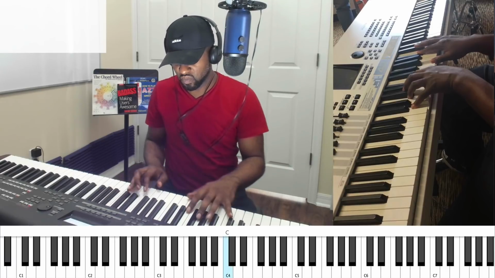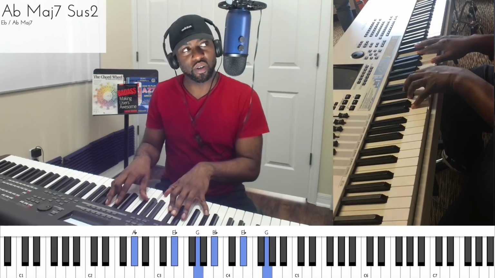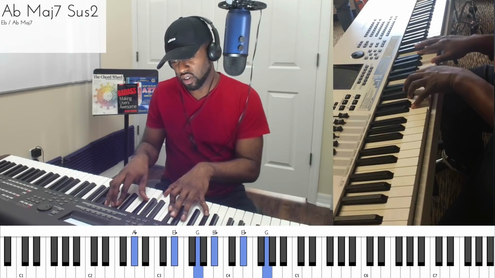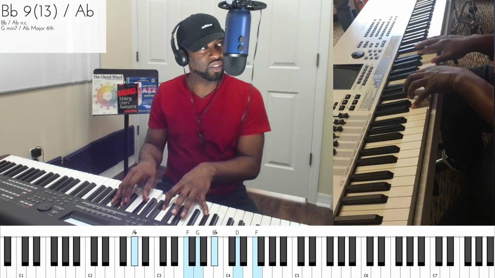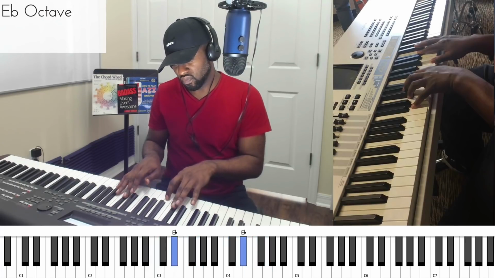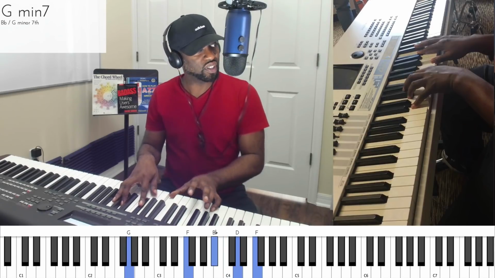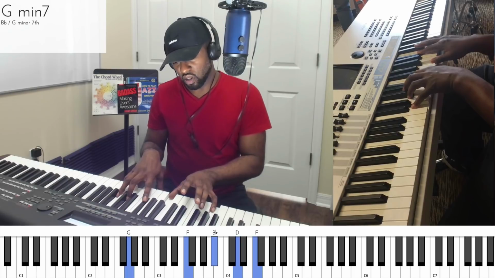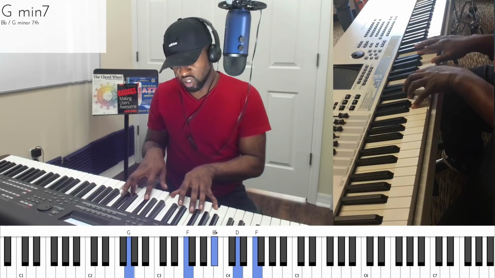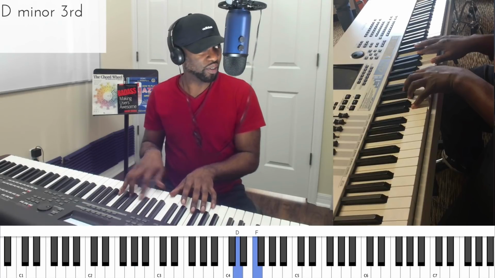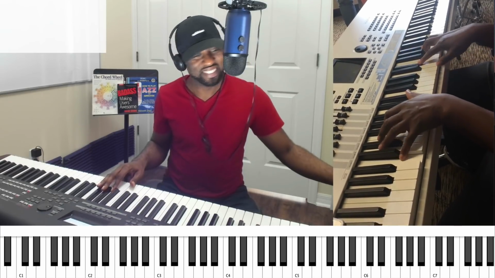So he's using a regular A flat major 7, right? Right, and then he's using that, and now he's just using nice voicings that seem so simple, but the placement of them is so great. Here we have a B flat chord over G minor. Right.